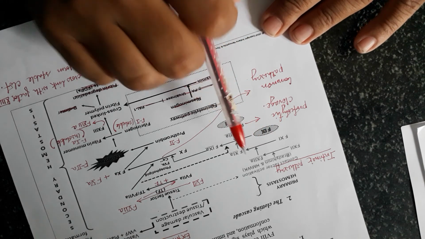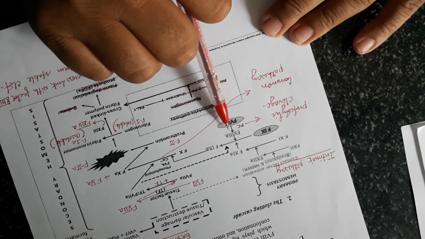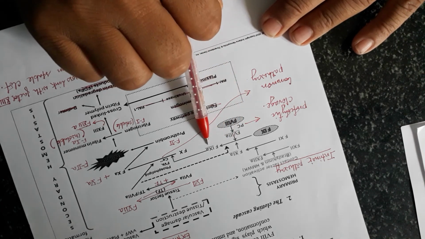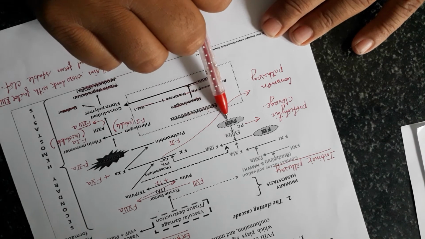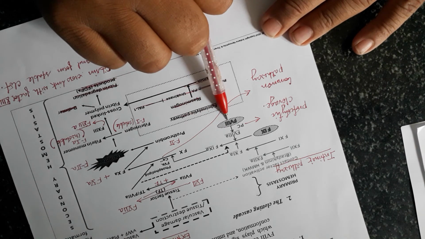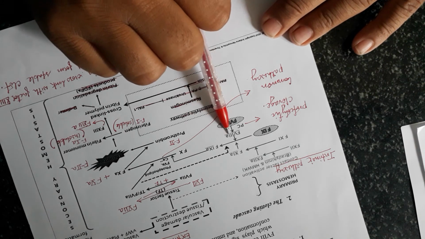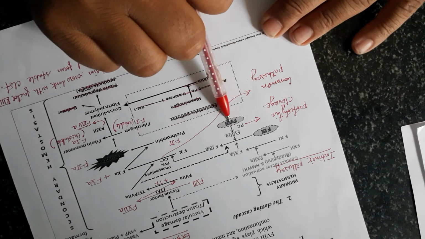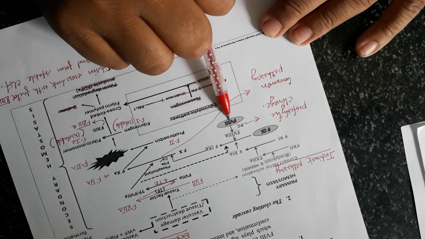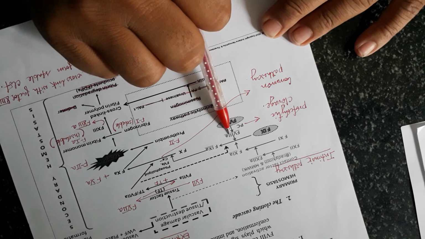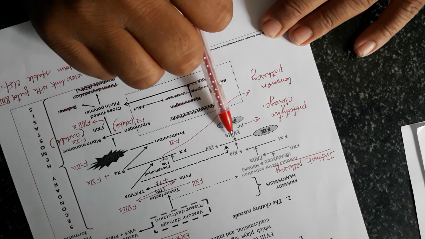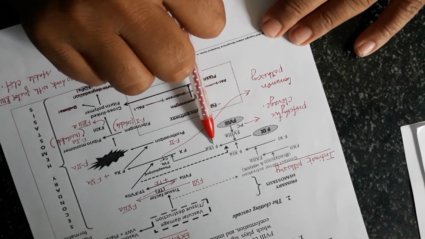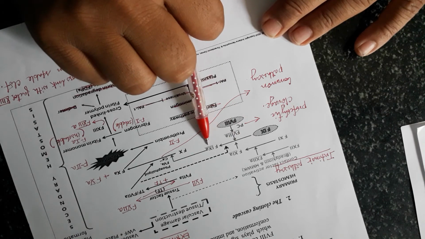This factor 11A will activate factor 9 into 9A, and factor 8 gets activated into factor 8A with the help of proteolytic cleavage. So factor 8A and factor 11A activate factor 9 into factor 9A.